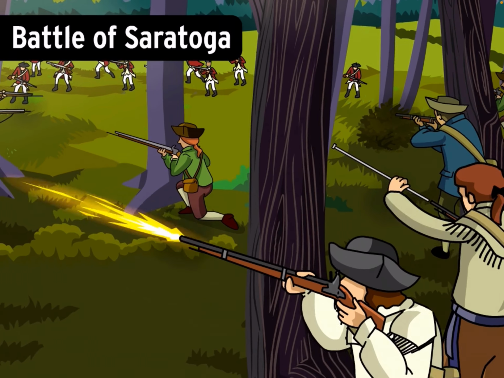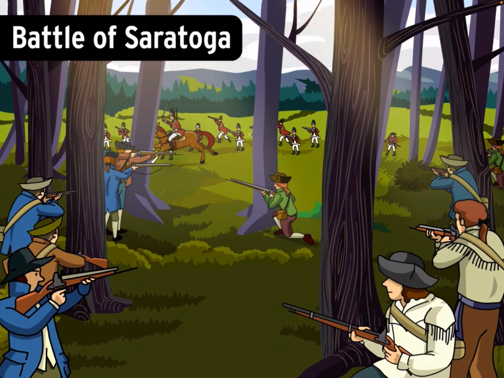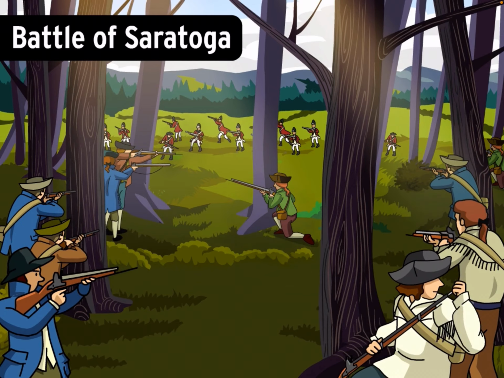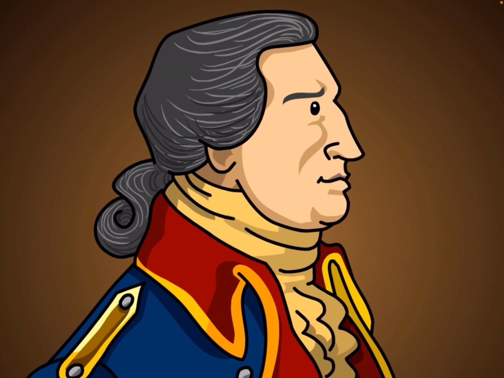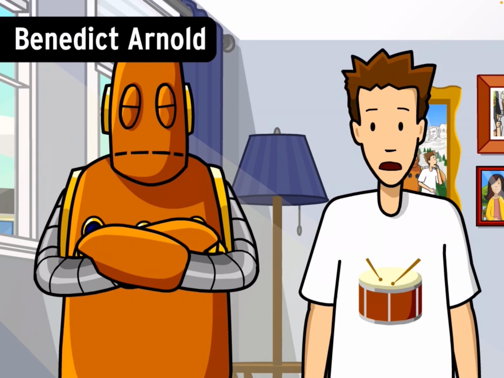The Battle of Saratoga in New York was another key turning point. American forces surrounded and captured an entire British army of more than 5,000 troops. An American general named Benedict Arnold helped win that one. That's right, he eventually switched sides and became a traitor for England.